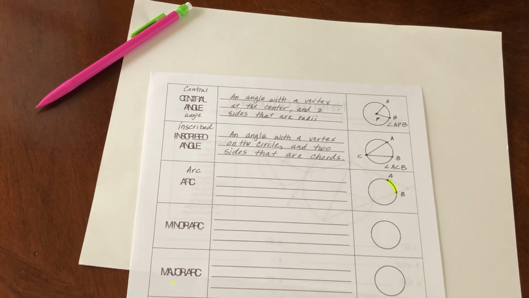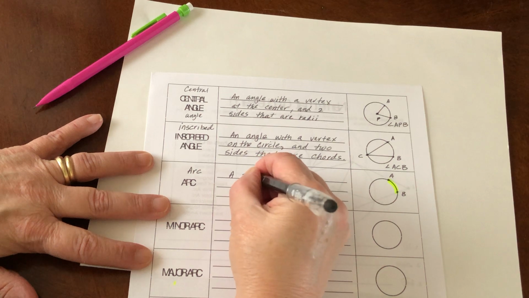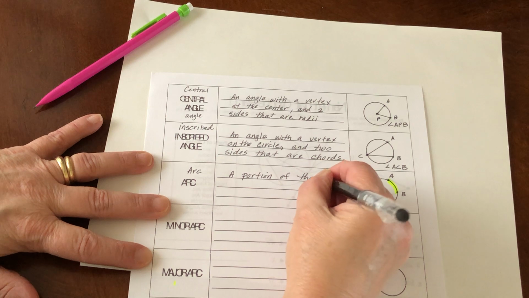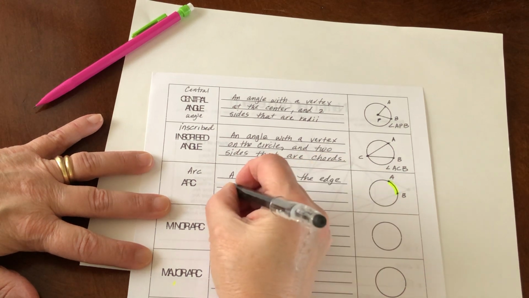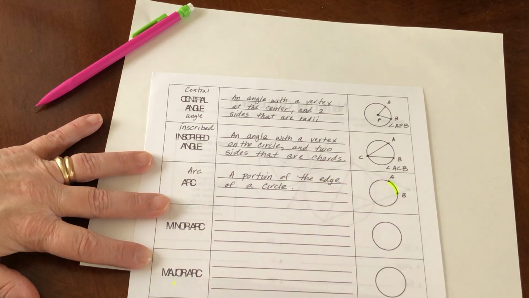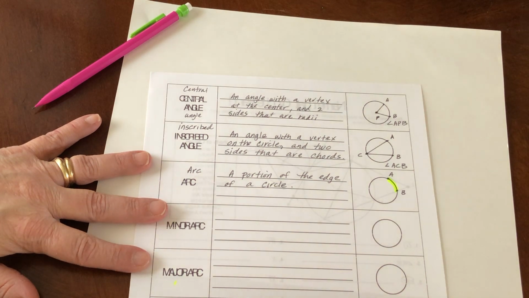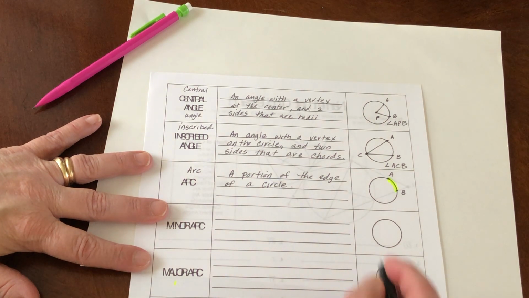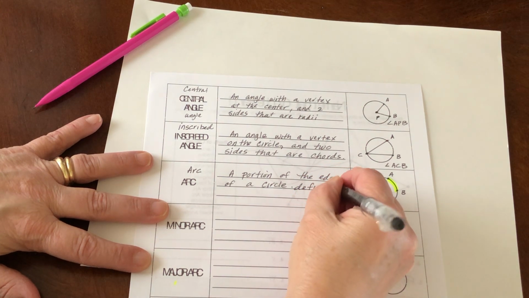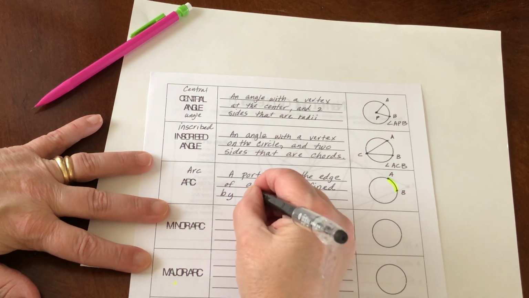It's a portion of the edge of the circle. A portion of the edge of a circle defined by two endpoints.